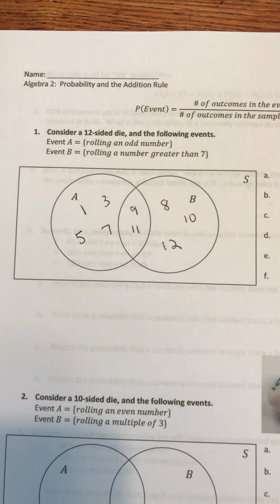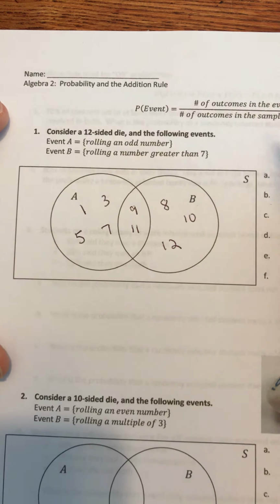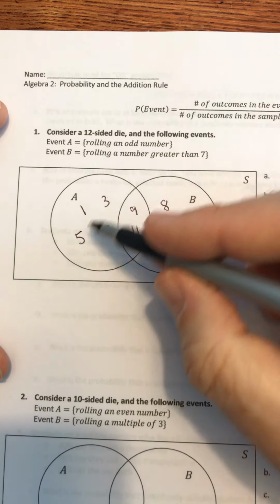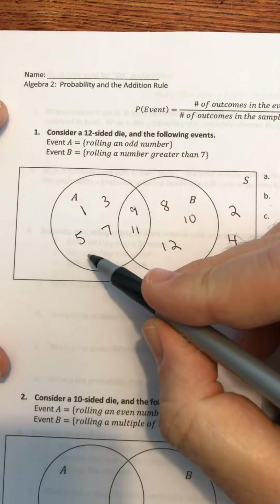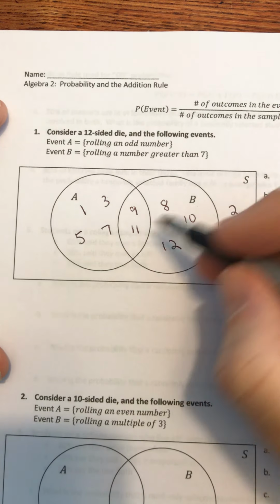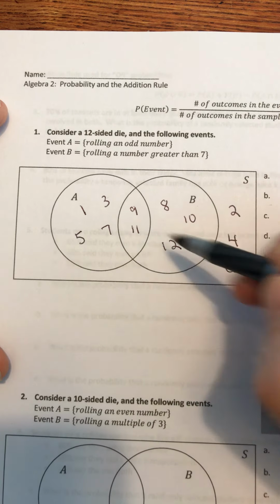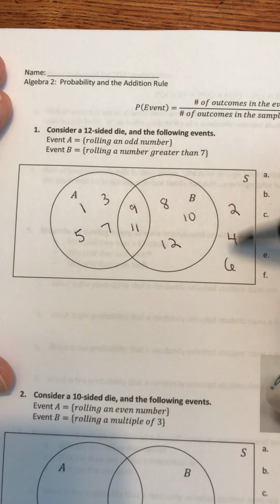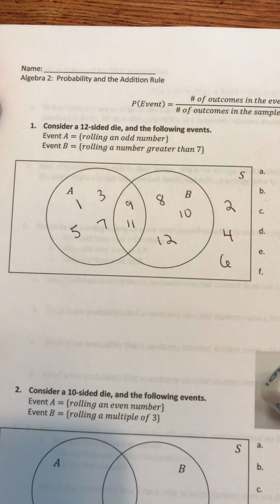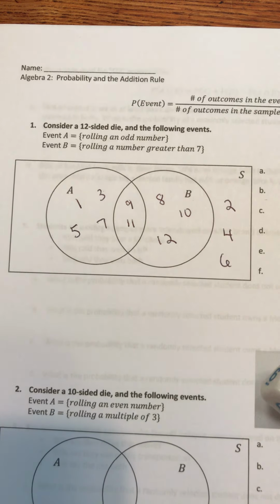Now, does this include all the numbers between 1 and 12? 1, oh, I don't see 2. 3, I don't see 4. 5, I don't see 6. 7, 8, 9, 10, 11, 12. So that's all of them. So 3 numbers are not in this box, the sample space, or in either one of these circles.